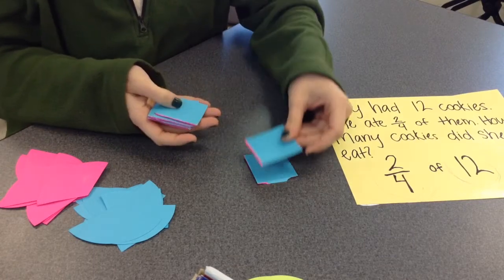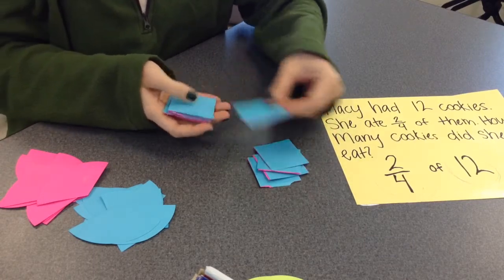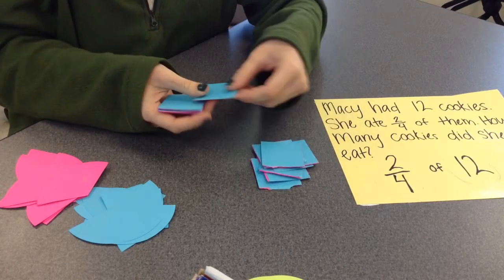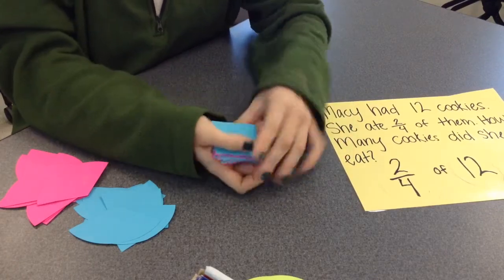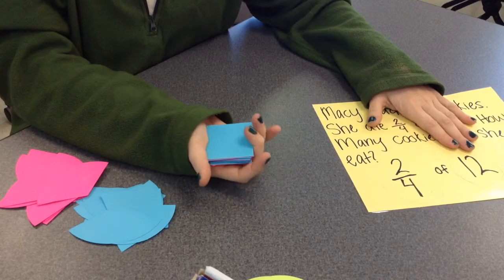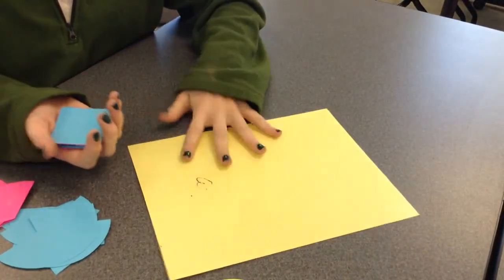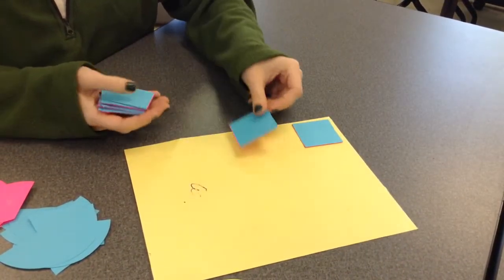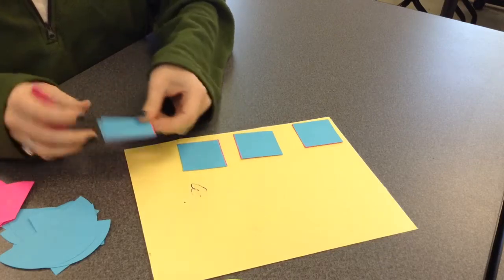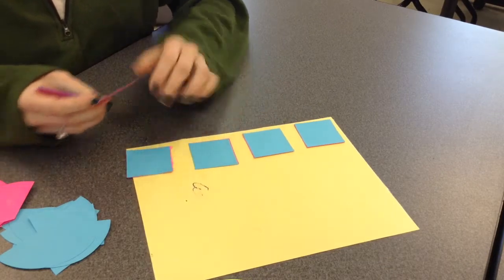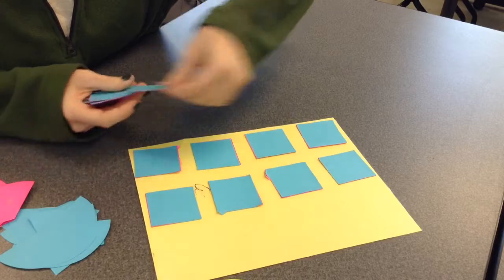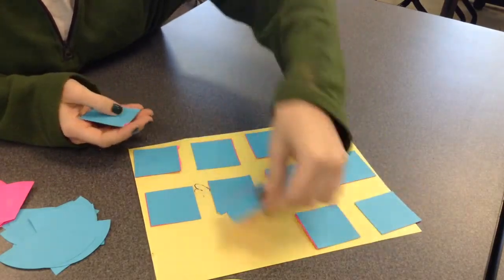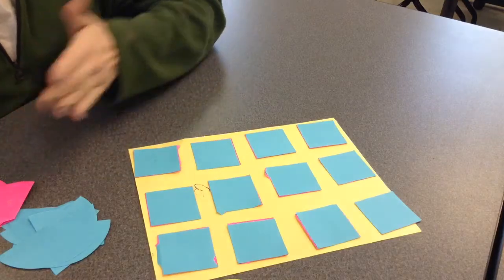And we have 1, 2, 3, 4, 5, 6, 7, 8, 9, 10, 11, 12. We have 12 objects that represent our whole group of 12. And we're going to try to divide these up into 4 equal groups. So, to do that, we're going to lay out a row of 4 counters. So we have our 4 groups already set up. And we're going to keep adding counters until we run out. So we keep adding counters to each row until we run out. And now we see we have 4 different rows.